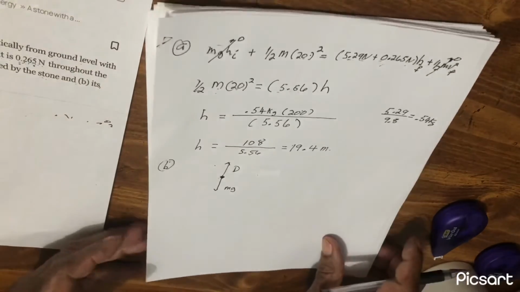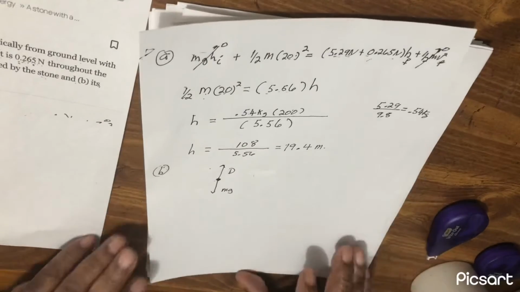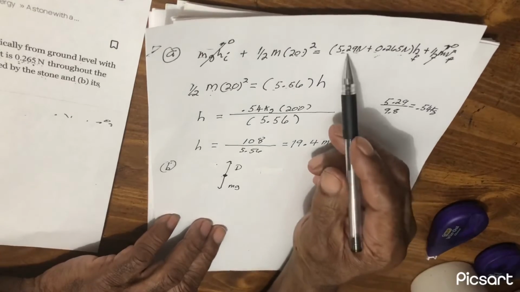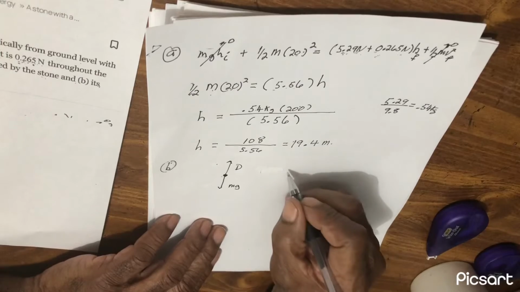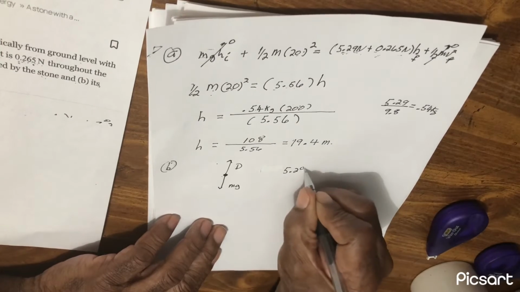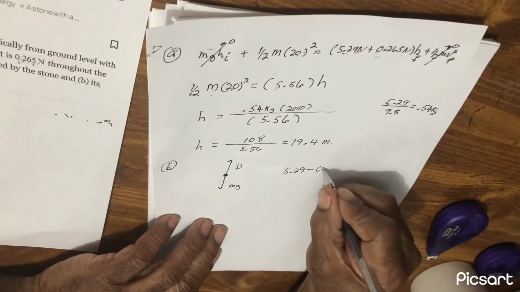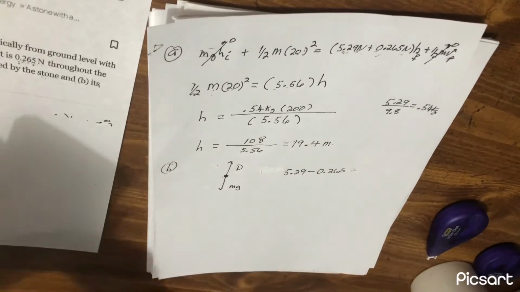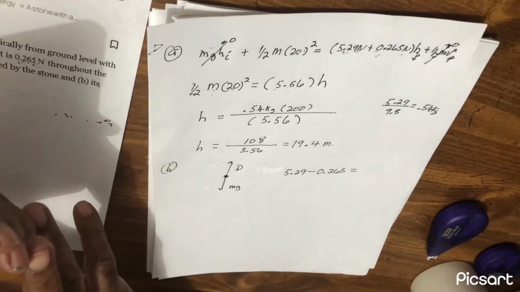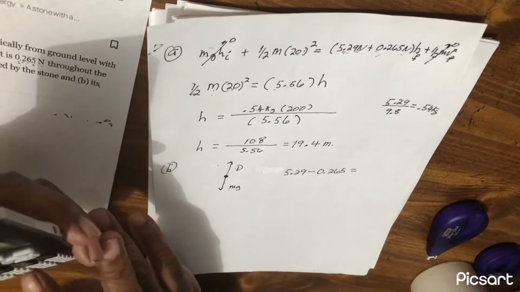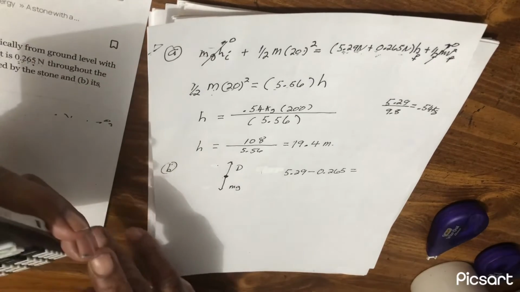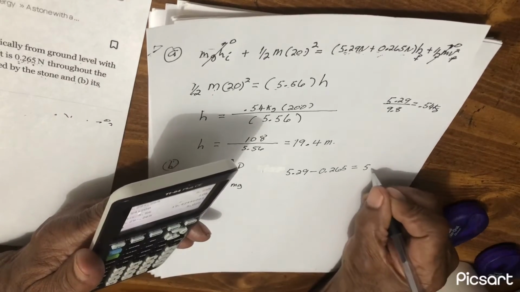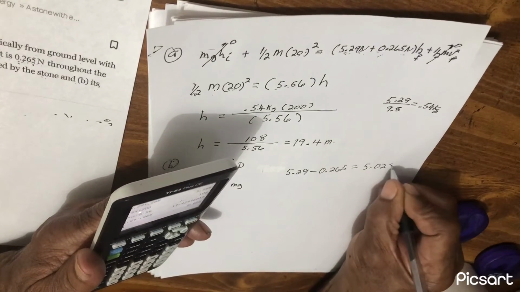All we're interested in is the difference. So the difference between the drag force and this 5.29 would be 5.29 minus 0.265, which will equal 5.025.